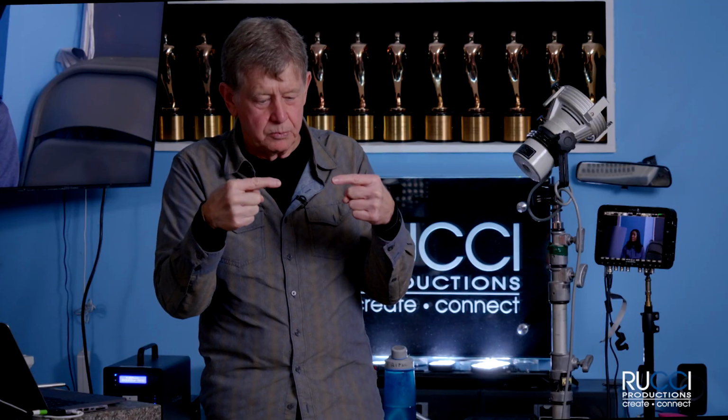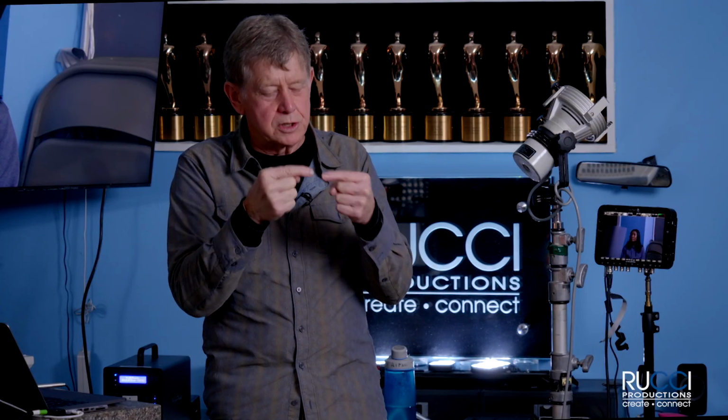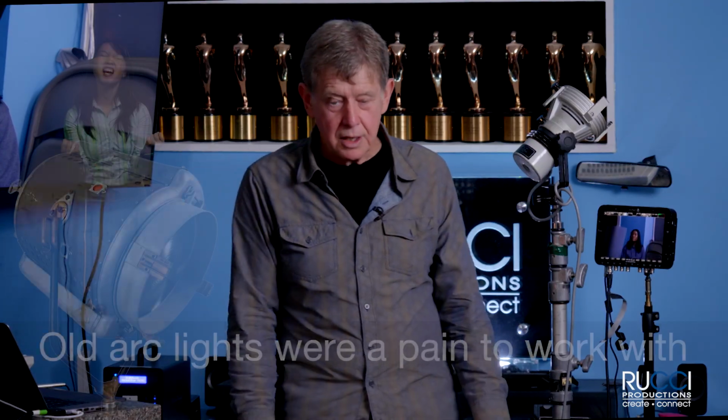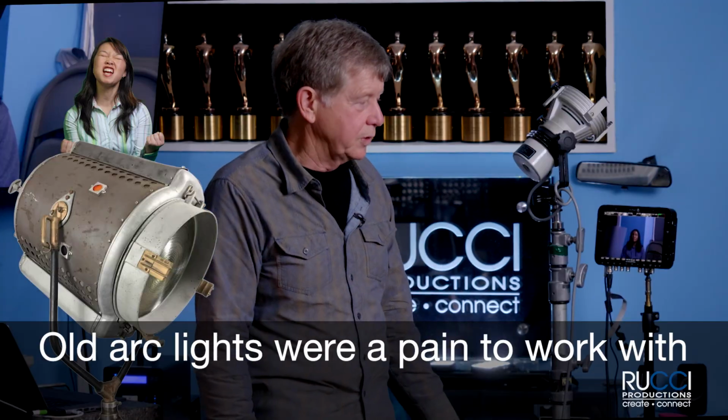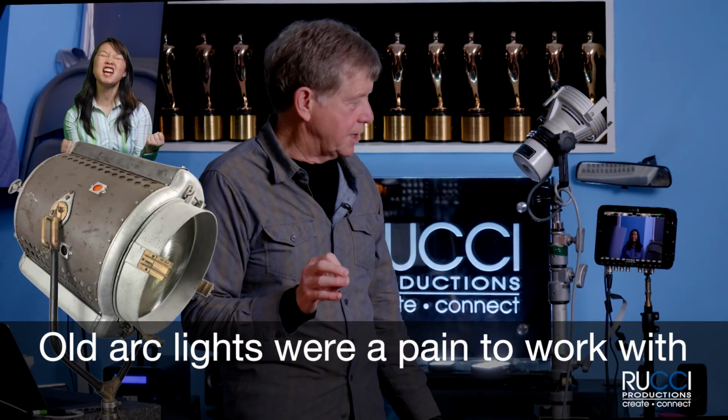There was a photochemical reaction going on, and somebody would have to keep tweaking the rods to keep them getting closer and closer, but just at the right distance to create that. And it made very bright light, but they were cumbersome and difficult to work with, and a person really had to know what they're doing.